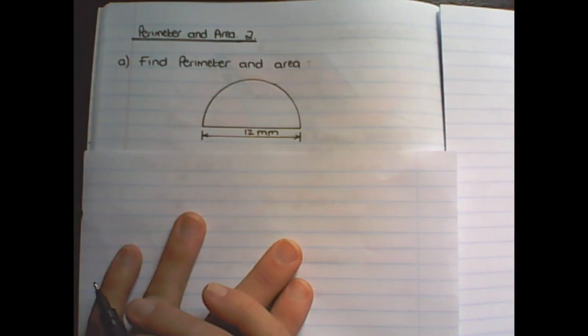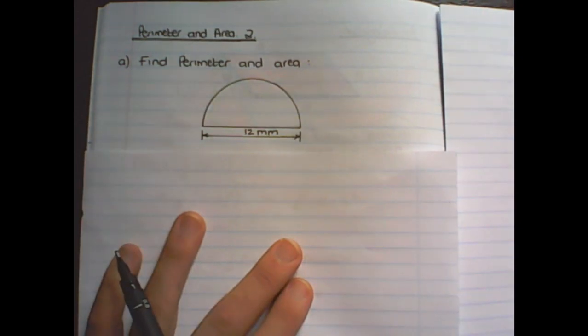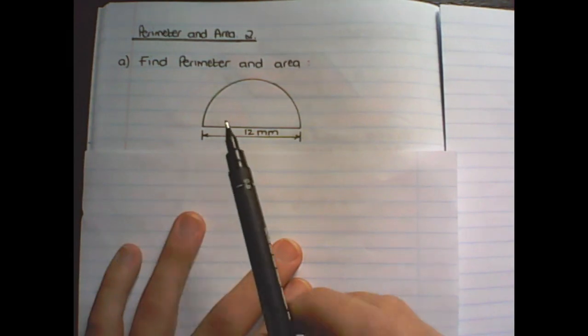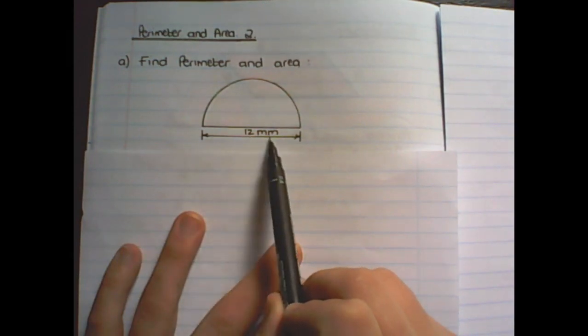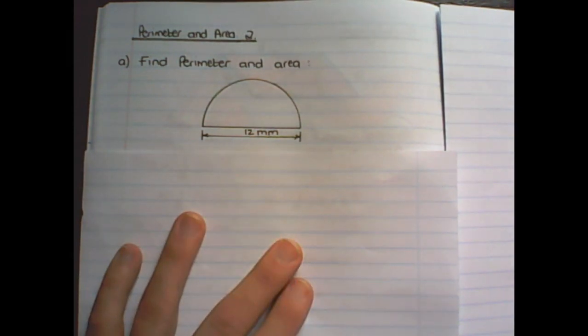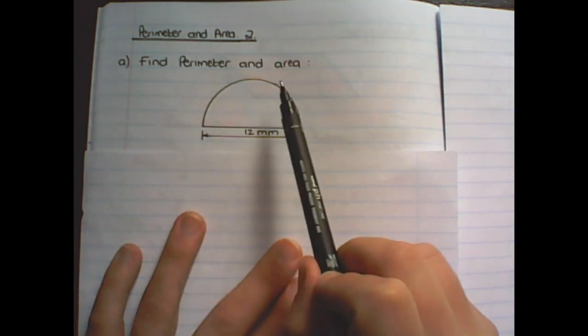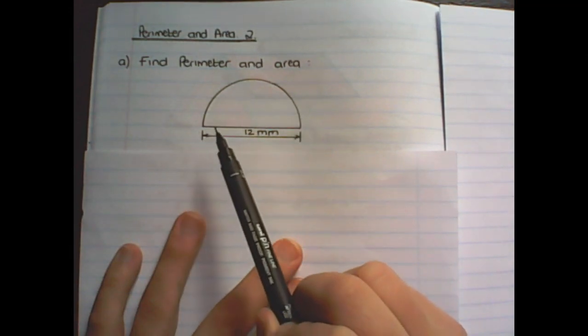This is our second lesson on perimeter and area. In this lesson, we are going to introduce combination shapes and half circles. In the first example, we have a semicircle with a diameter of 12 millimeters. And what we want to calculate is the perimeter and area.